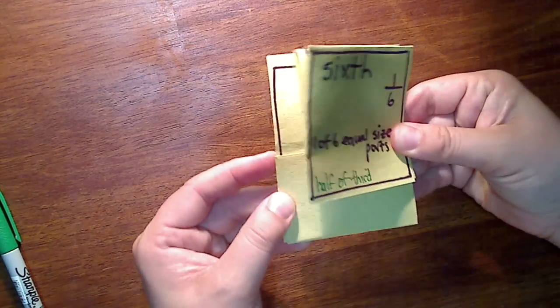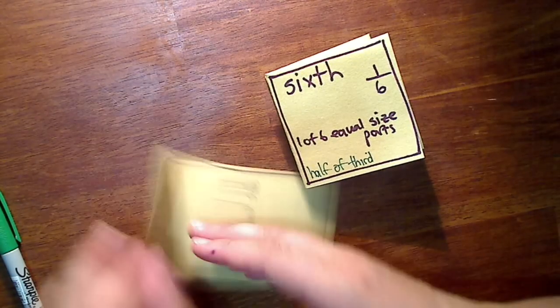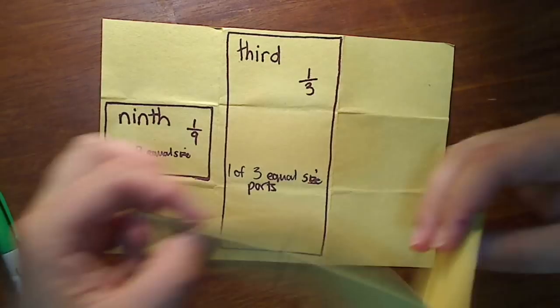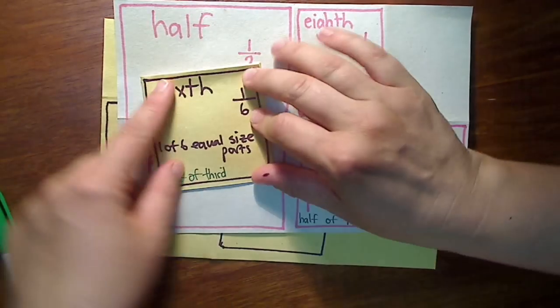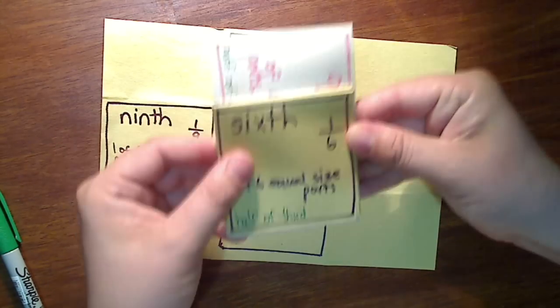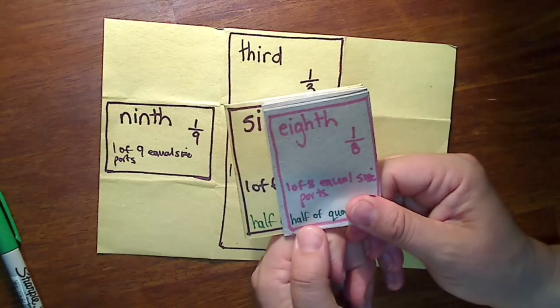So you can see that there, 2 ninths, 1/6. About the 6 in relation to some of our half family fractions. So here's the 6. Here's the fractions that we've made before. Smaller than the half. Smaller than the quarter. But larger than the eighth.